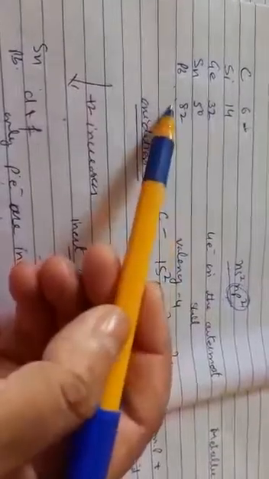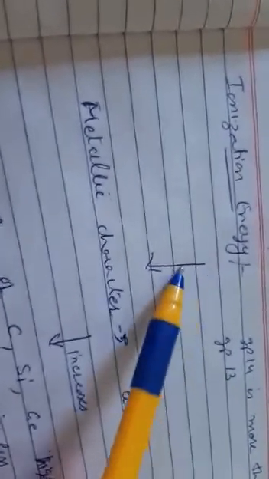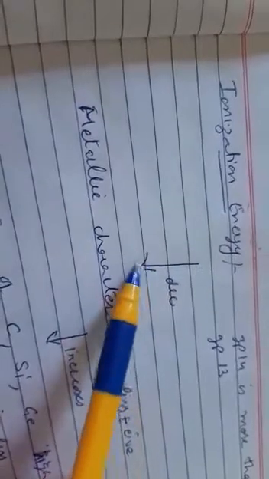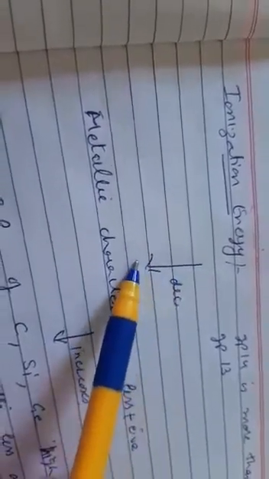That's why they are small in size and their covalent radius is less as compared to group 13 elements. Next is the ionization energy. Ionization energy of group 14 is more than group 13 because of their size, and ionization energy decreases as we move down the group. As in the other groups we have discussed, in this case also it decreases.